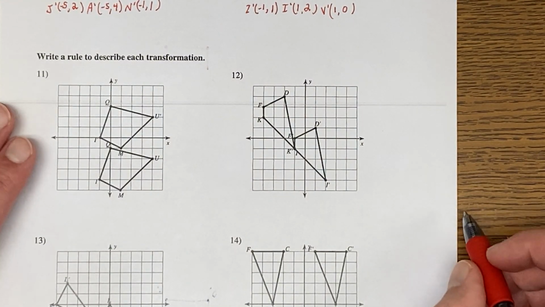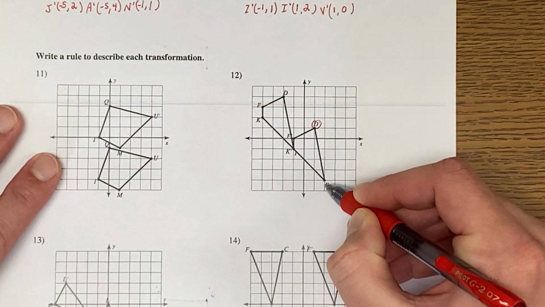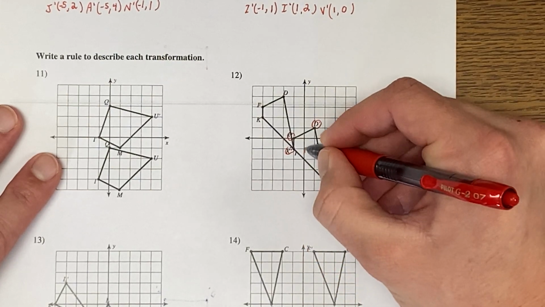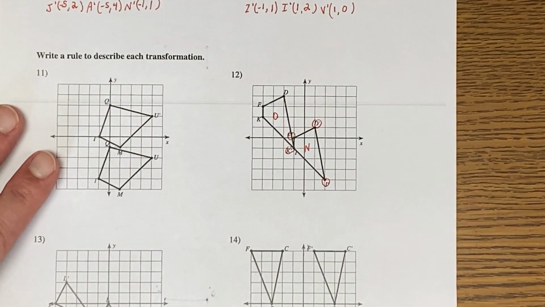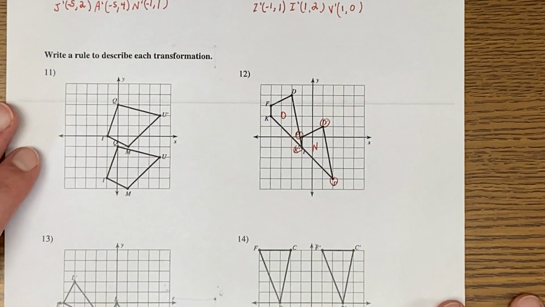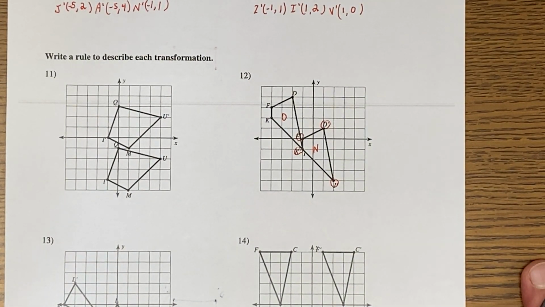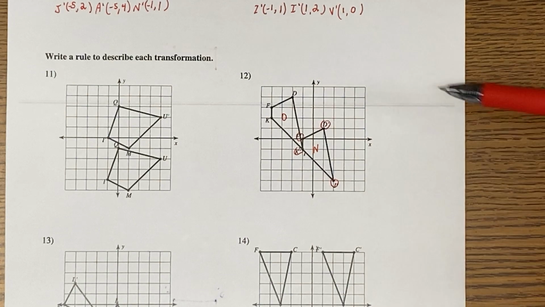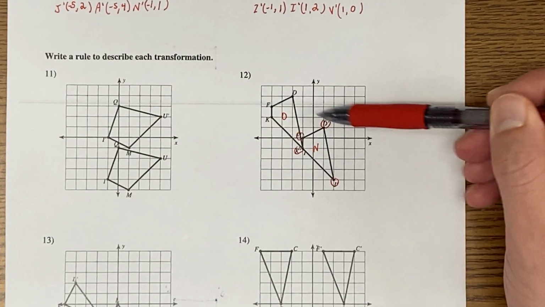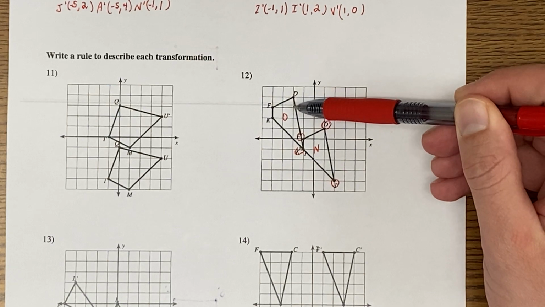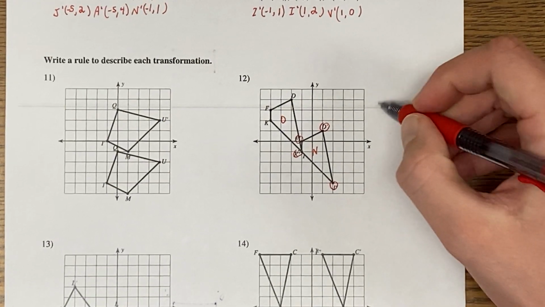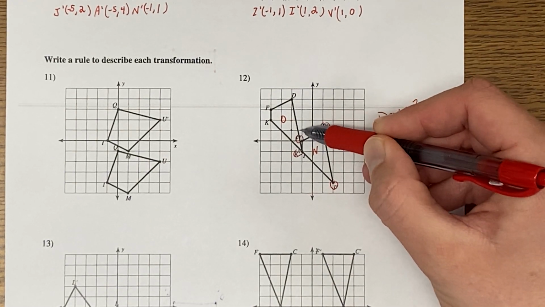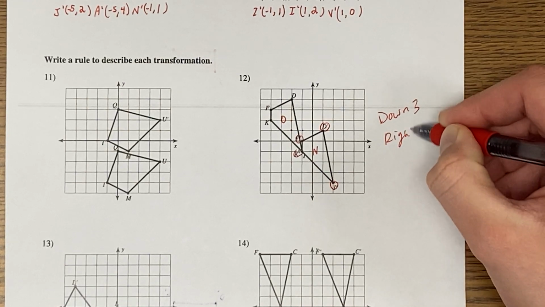Okay, so the first thing we want to look at is where the primes are. So that's D prime, I prime, F prime, and K prime. Okay, so that tells me this is our new shape. That is our original shape. That's helpful for me to know because my answer would be the opposite if I got the two shapes mixed up. Okay, so we know that each point is going to move the same distance. So let's go from D to D prime. So it looks like we're going to go down 1, 2, 3. So that looks like down 3, and then right 1, 2, 3, right 3.